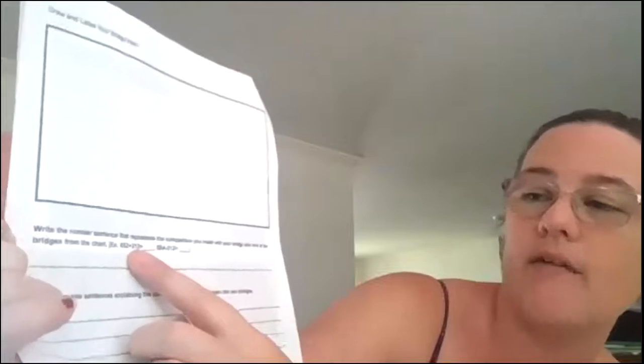And here's an example here where it says, write the number sentence that represents a comparison you made with your bridge and one of the bridges from the chart, okay? So for example, 852 plus 212 or 584 minus 212. So pick the numbers that you want, your bridge and one of the other bridges, and add or subtract. Write that equation here. You can use the space up here. You should have a little bit of space up to show your work of how you add or subtract it. And at the bottom, you're going to write and explain the comparison you made between the two bridges, okay?